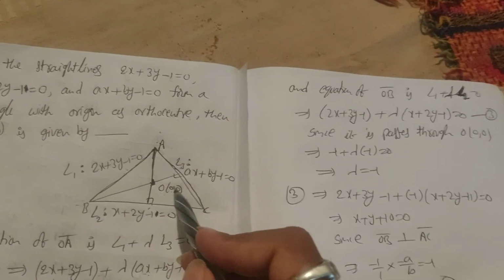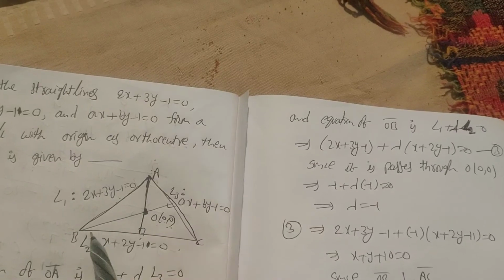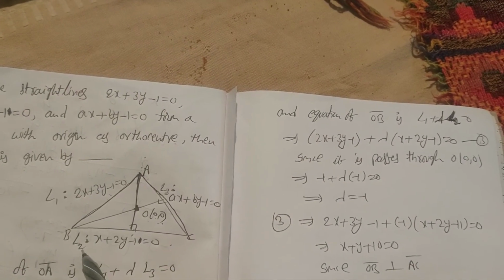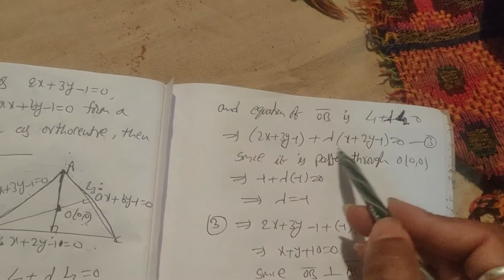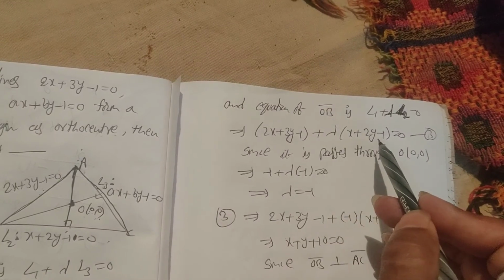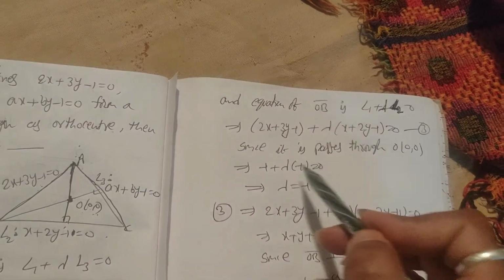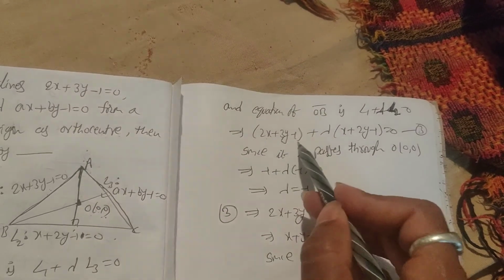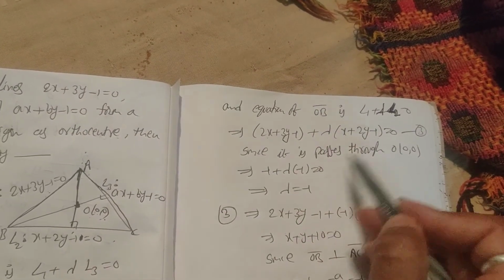Similarly, if you go for the another two sides, same for OB, the equation of OB is nothing but L1 plus lambda into L2 is equal to 0. Okay, since it is also passing through the origin, here L1 means 2x plus 3y minus 1, L2 means x plus 2y minus 1 is equal to 0. Since it is also passing through the origin, we have 0 plus 0 minus 1 plus lambda into 0 plus 0 minus 1.